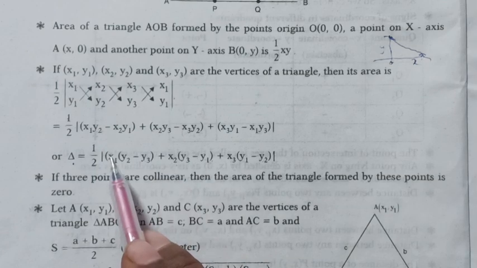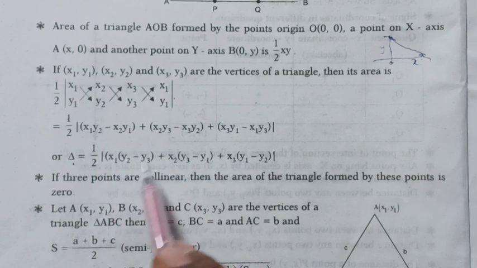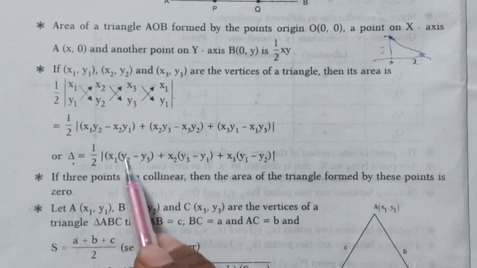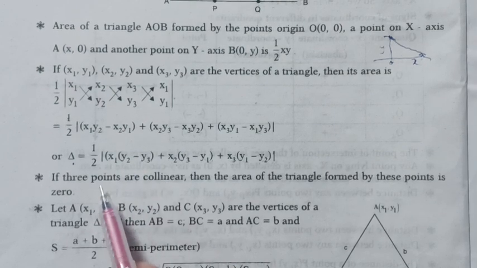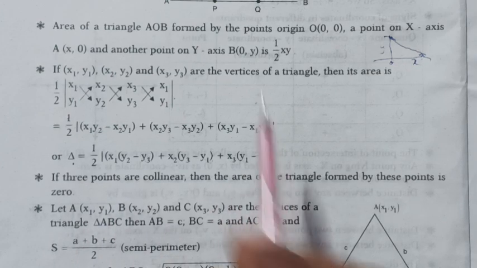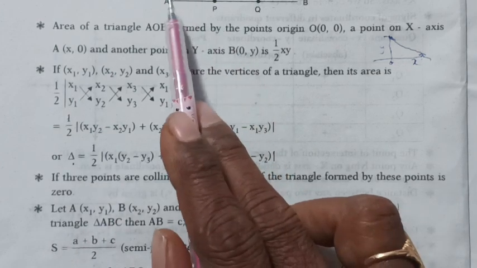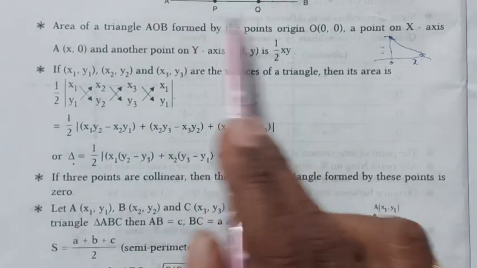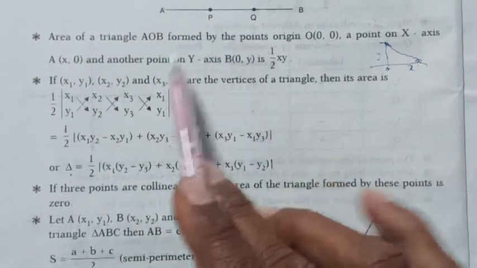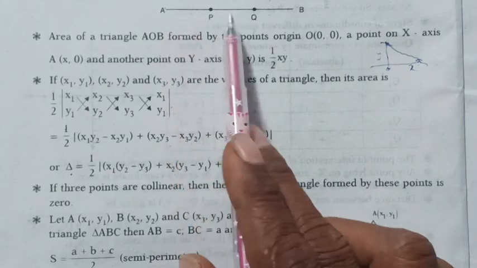Just write here x and in the bracket only take y, the difference of y2 minus y3. If 3 points are collinear, collinear means what? For example, A, P, Q is collinear. On a line, in a straight line is called collinear.